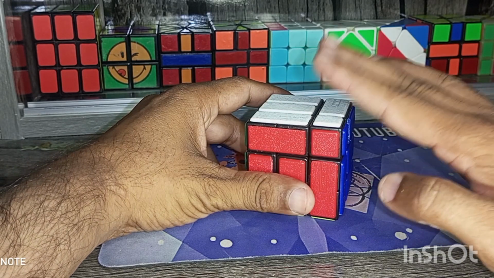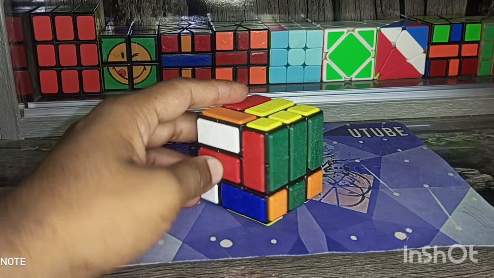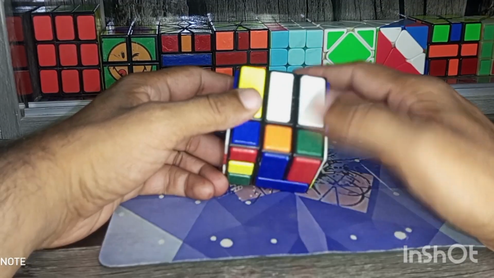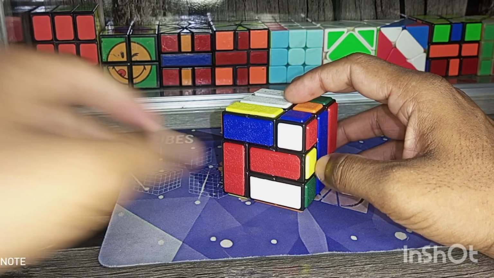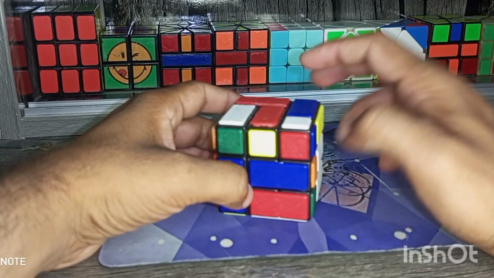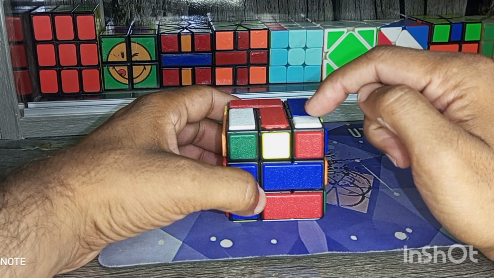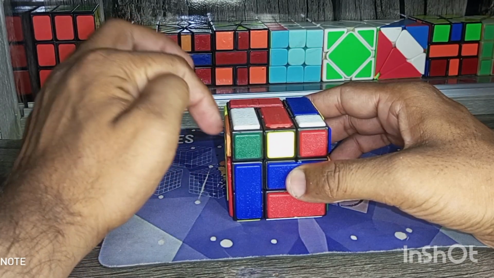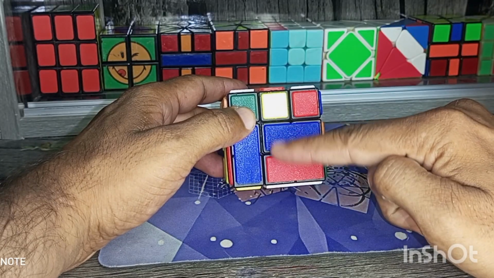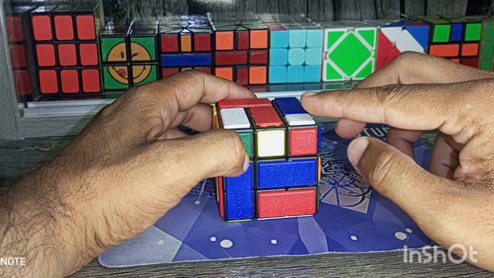Now I will scramble this cube and then show how we can solve it. I have scrambled this puzzle. When we try to solve it, our first step is to solve the cross. I mean we place this piece on our front side, and this is our white face. One white slot we fix in this position, one red slot on this side, and blue in this position. So we will complete our cross.